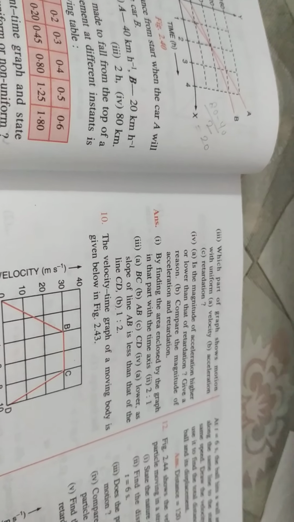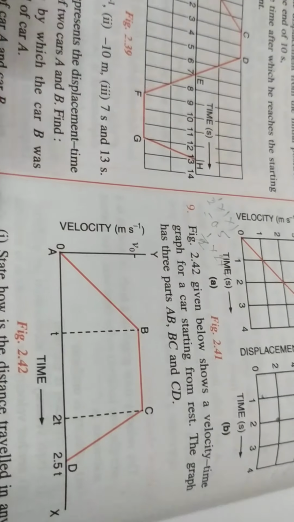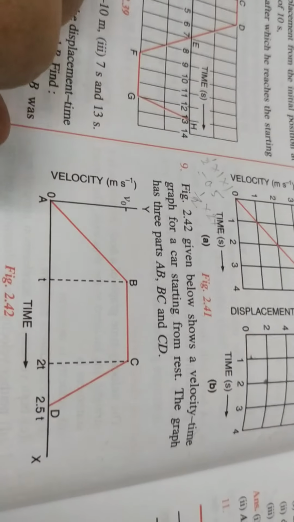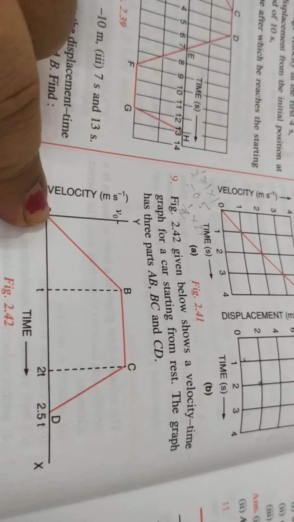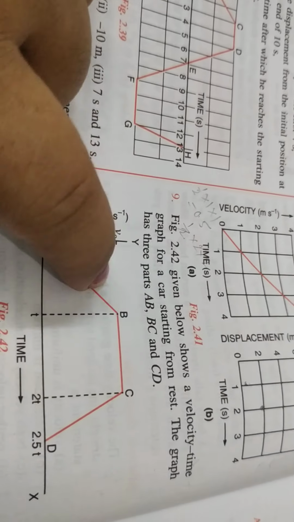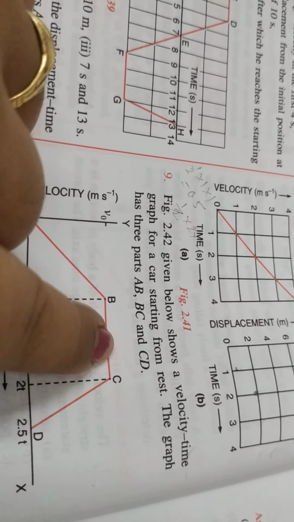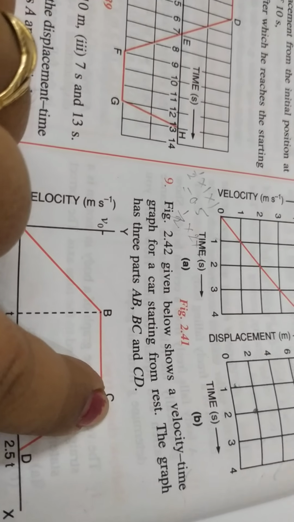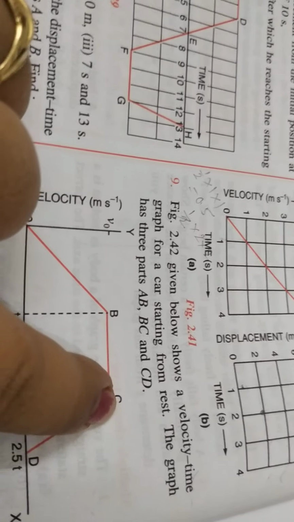Which part of the graph shows motion with uniform velocity, uniform acceleration, uniform retardation? So see here, this part shows uniform acceleration because the slope is uniform, no? Here the slope will be 0, so no acceleration, that means velocity is constant.